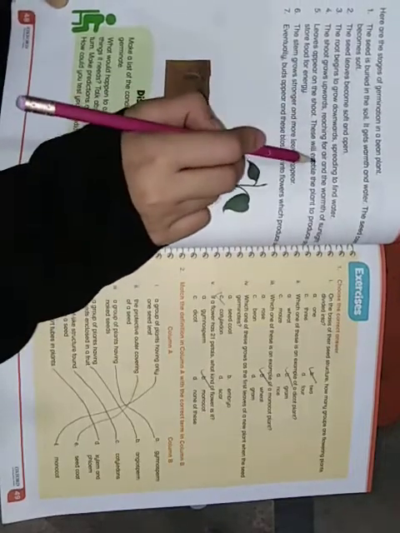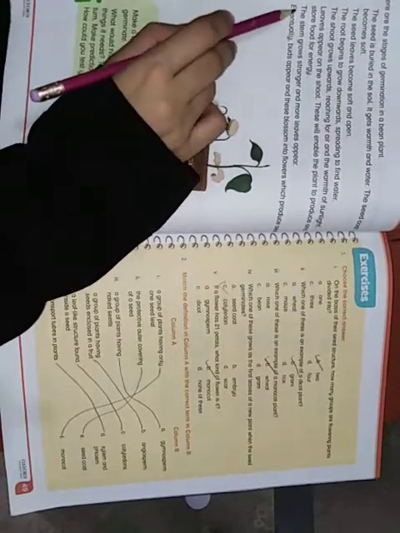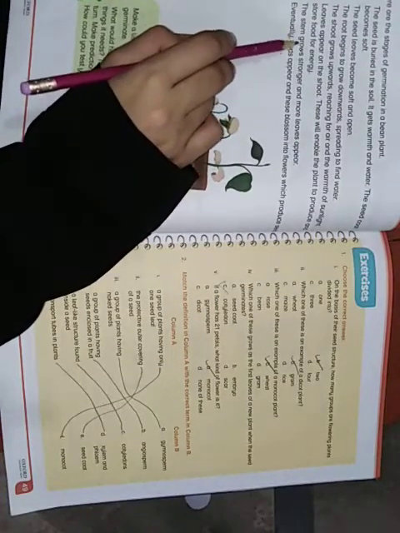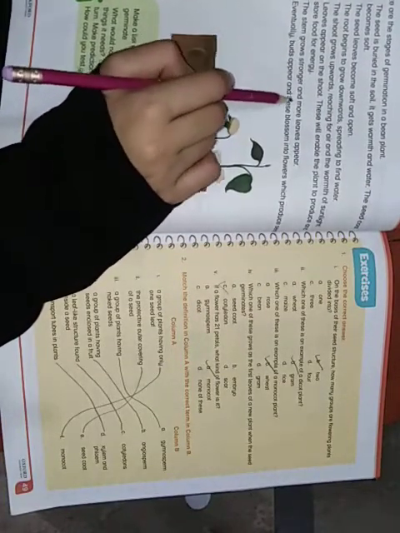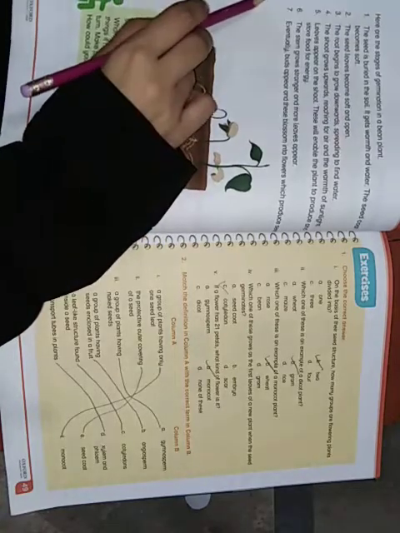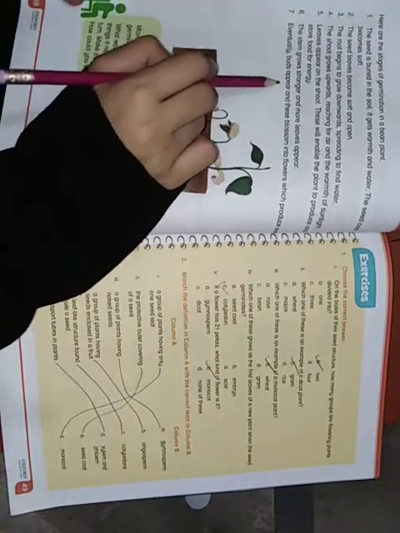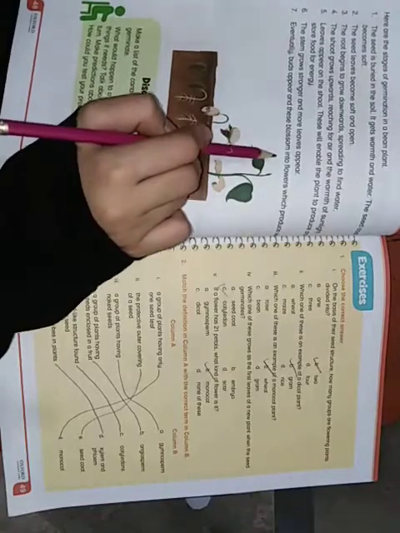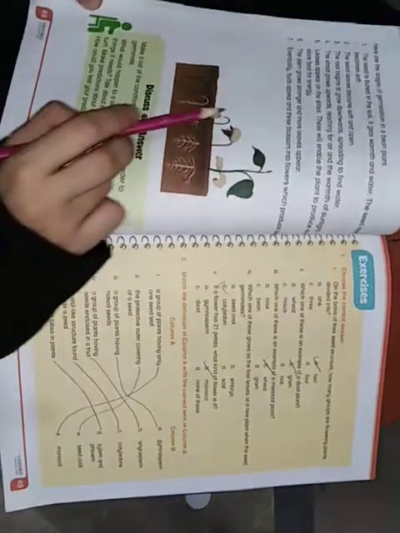Fifth, leaves appear on the shoot. These will enable the plant to produce and store food for energy. Sixth, the stem grows stronger and more leaves appear. Seventh, eventually buds appear and these blossom into flowers which produce seeds.